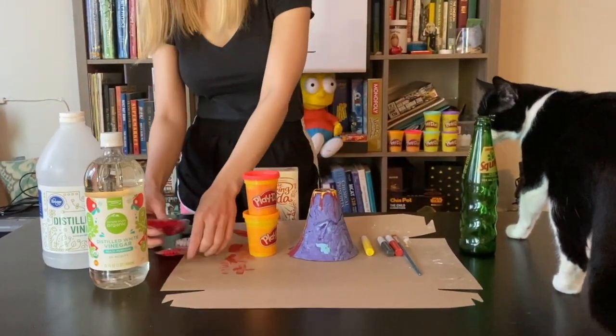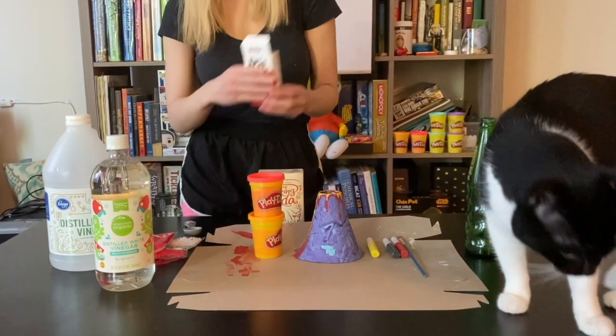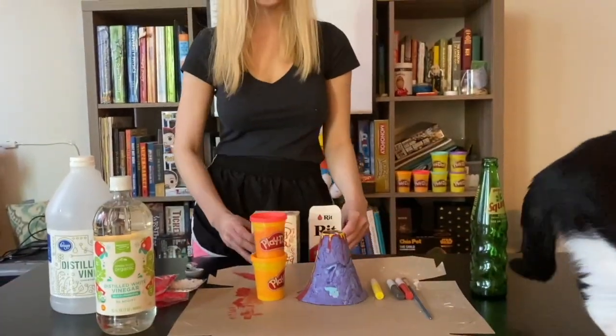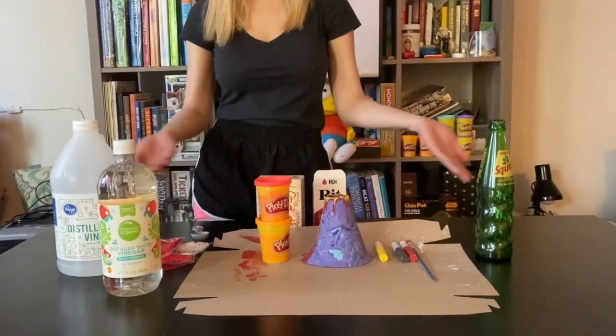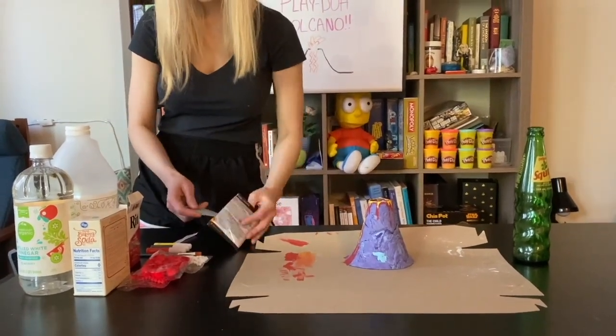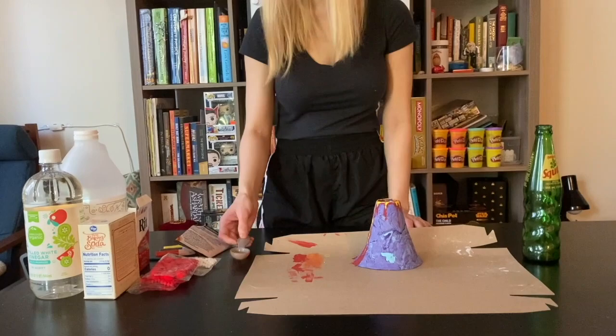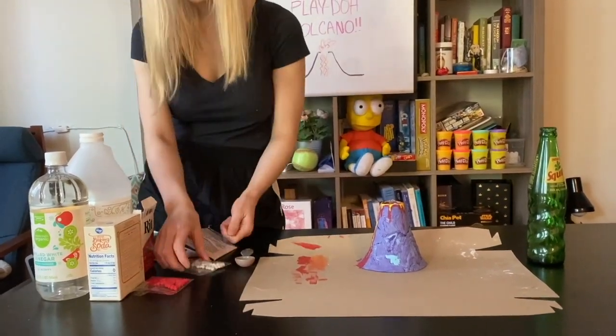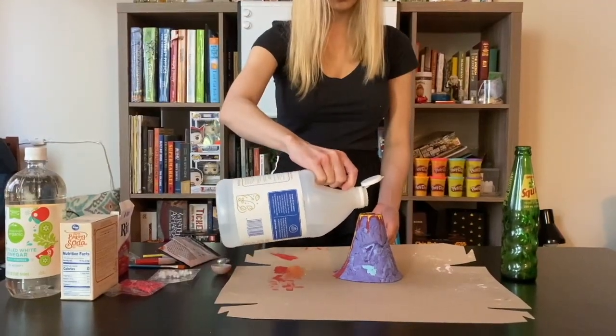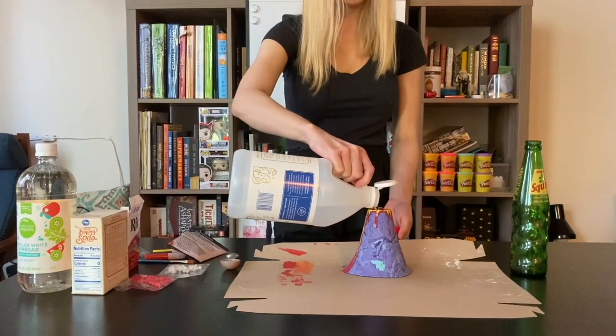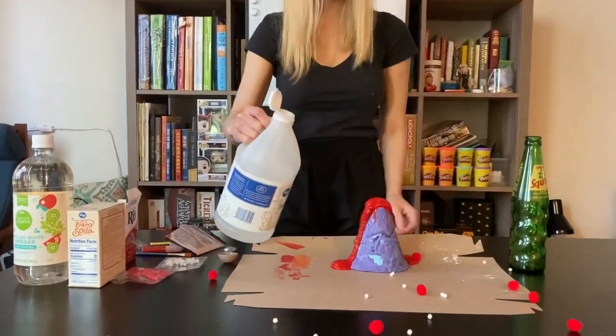For the first experiment, create a model volcano out of Play-Doh or clay. Add baking soda and red dye to the center of the volcano. And then pour in some vinegar. As the lava pours out of my volcano, I am throwing pom-poms into the air.